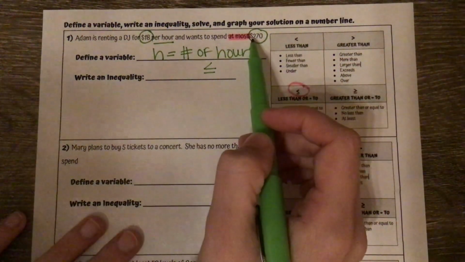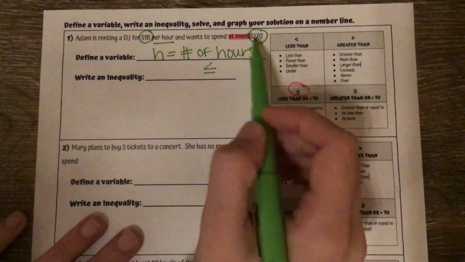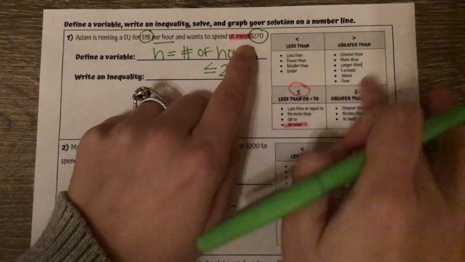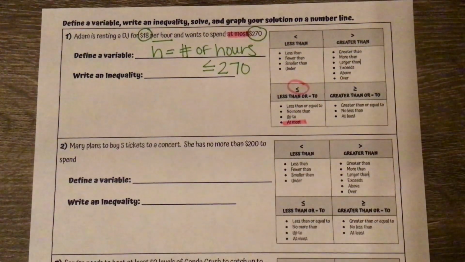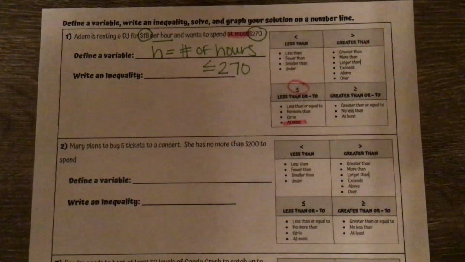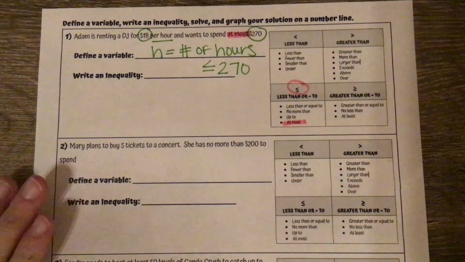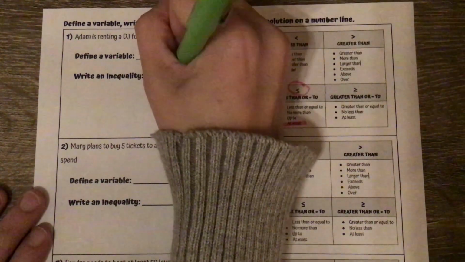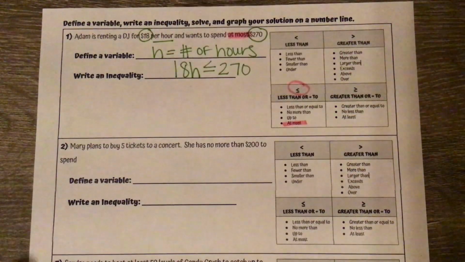We are always using our total. The total amount spent is 270. And a lot of times the word that's clued in here is right next to the total number. And then $18 per hour means 18 times the number of hours.